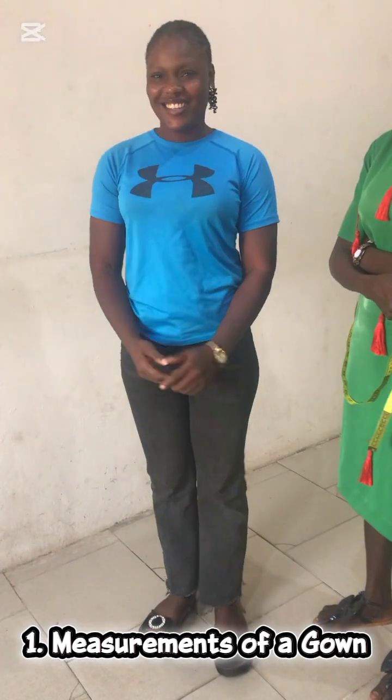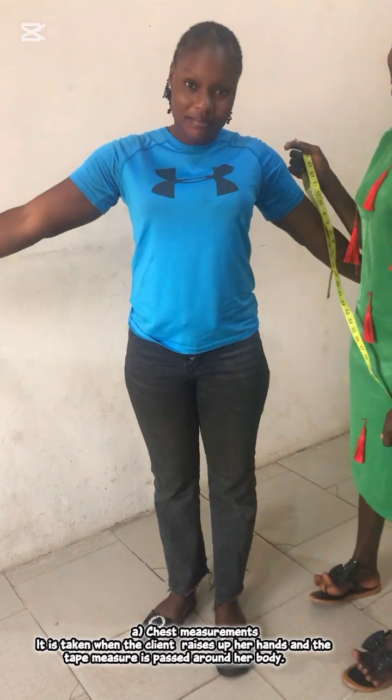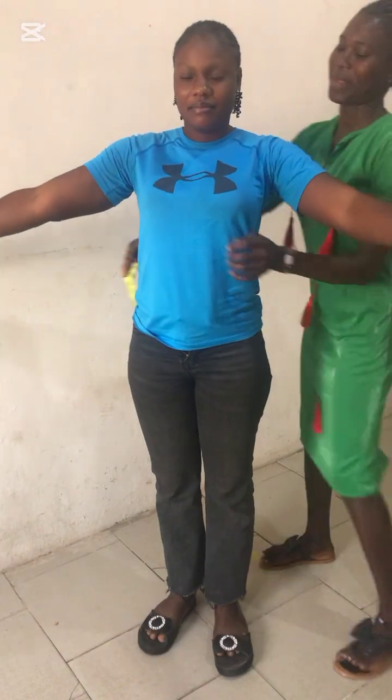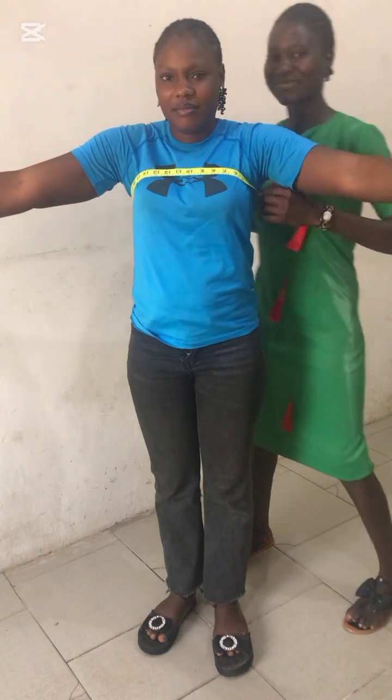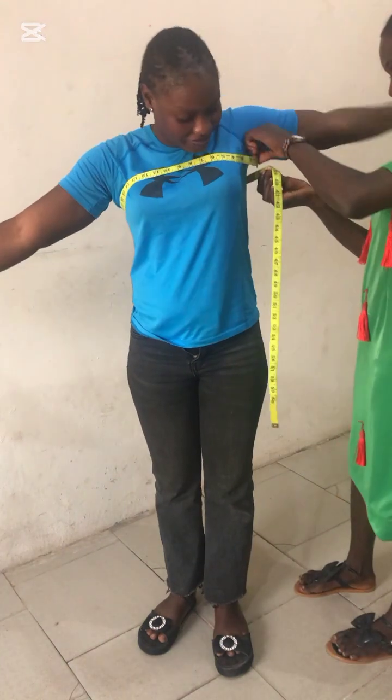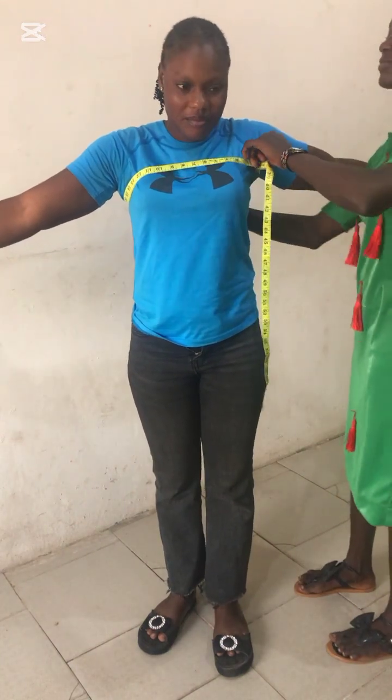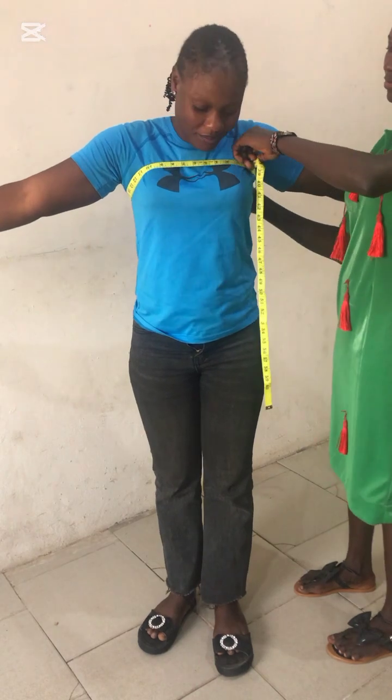So let's start. Our first thing is to know how many types of measurements we are going to take. We will be taking 4 of them. The first is the circumference measurement around the body. The first of those will be the chest measurement. The chest measurement is taken when the client raises her hand, then the tape measure is passed around her body. So you take note of that point where the tape measure is close to the bust but not directly over the fullest part of the bust.